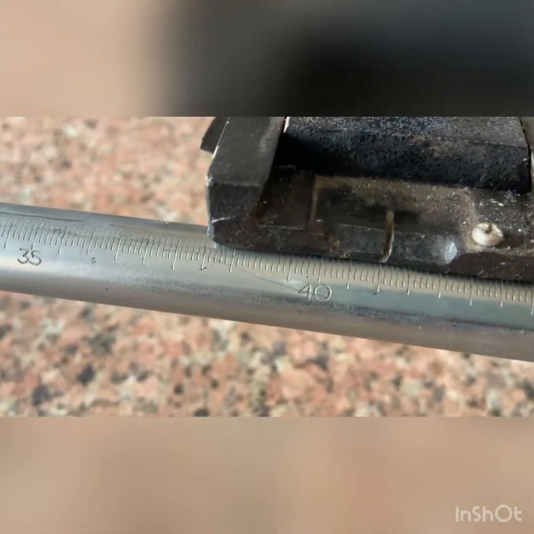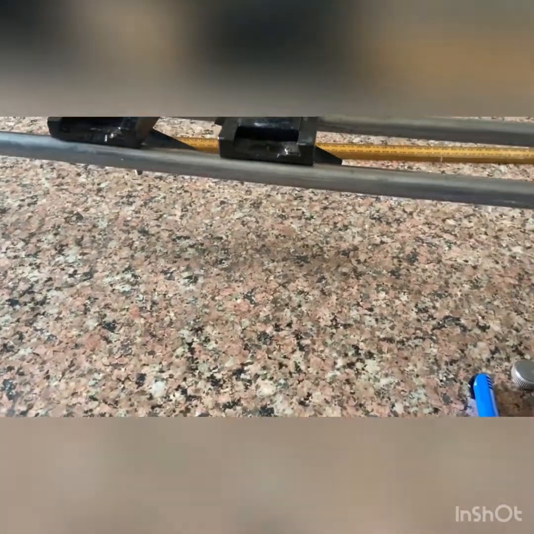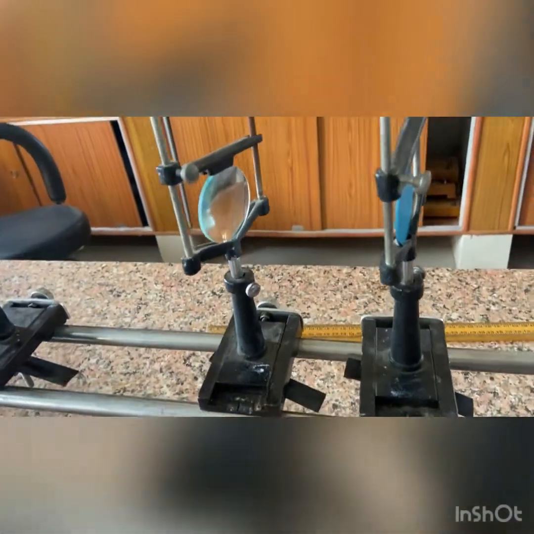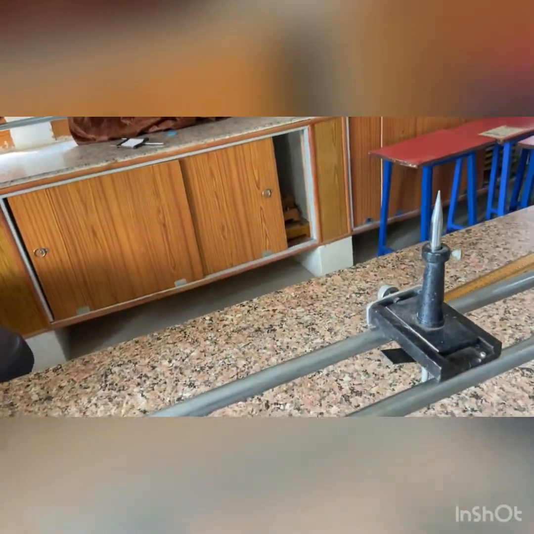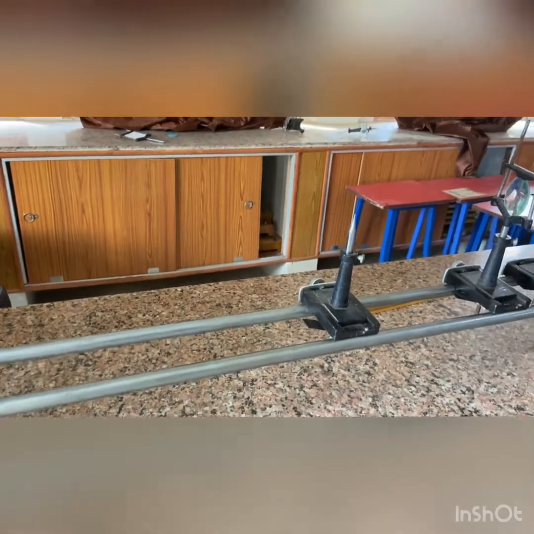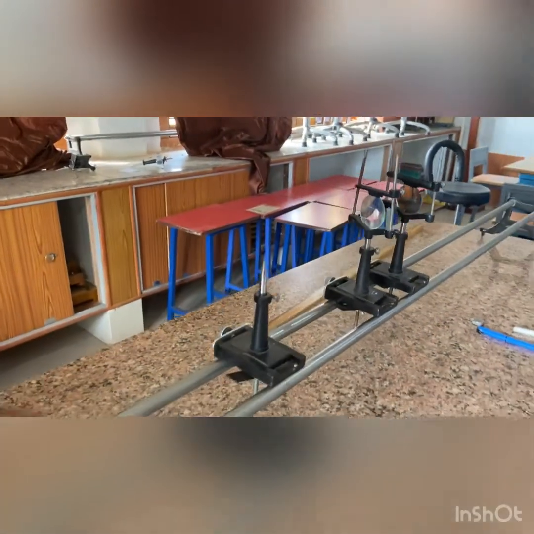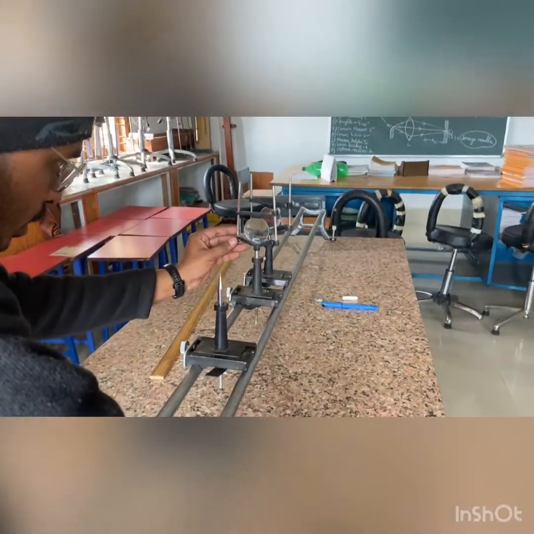Now what to do? Now we have to coincide the object needle with the image produced by the mirror, right? Now see, let me set up the needle.